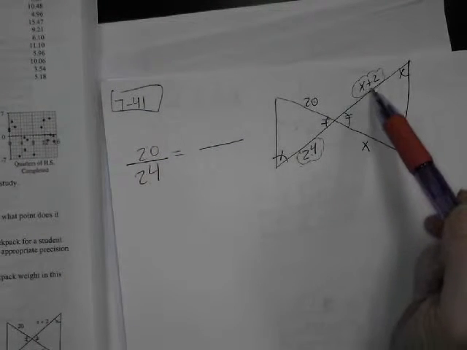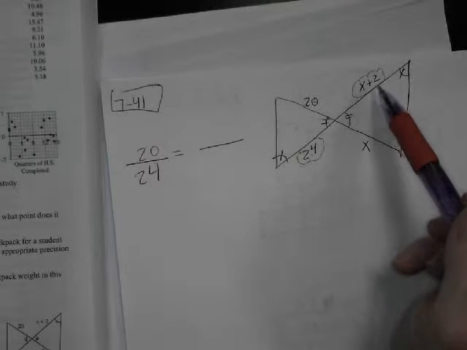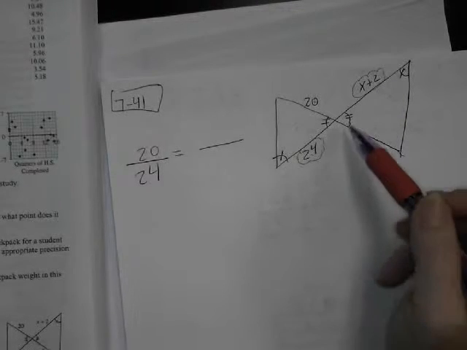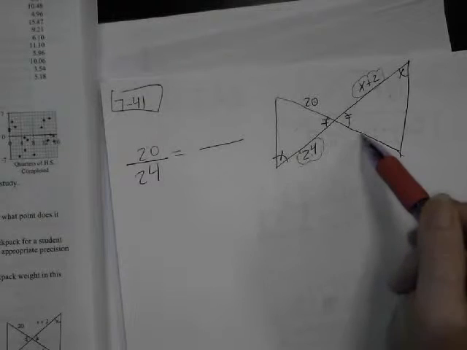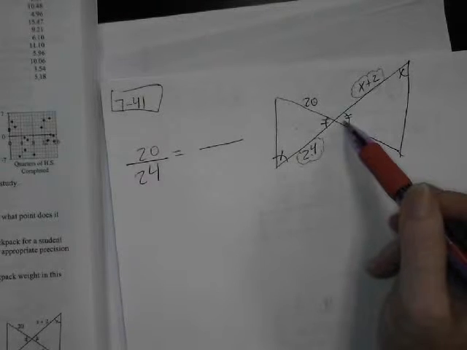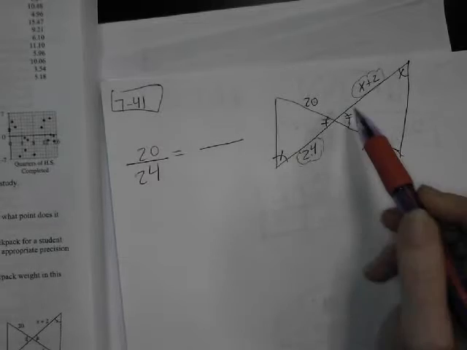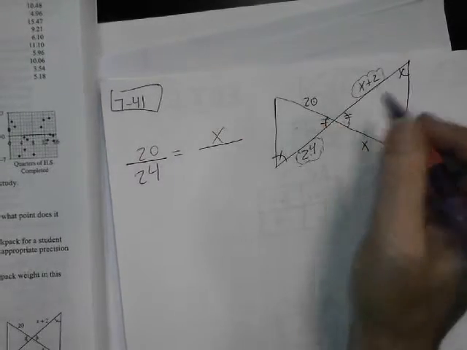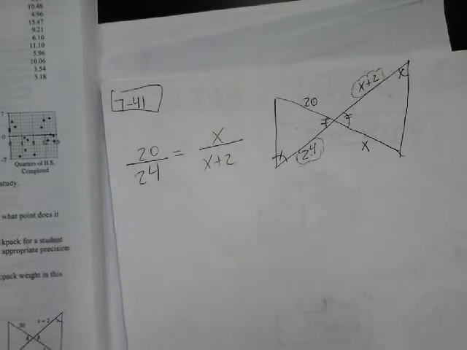So which one is corresponding with the 20, the x plus 2 or the x? The x. And the reason I know is because I'm looking at these angles. The x is in between the double tick angle and the blank angle, and so is this one. Okay, so the x, and then that just leaves this x plus 2 on the bottom.